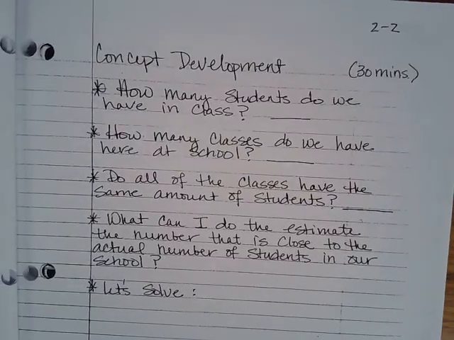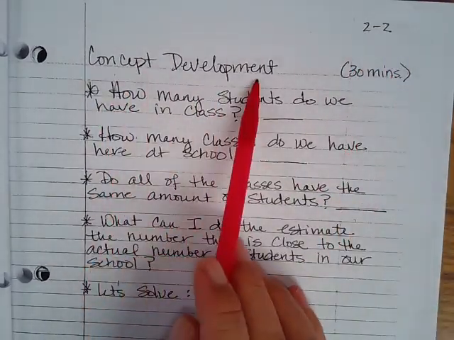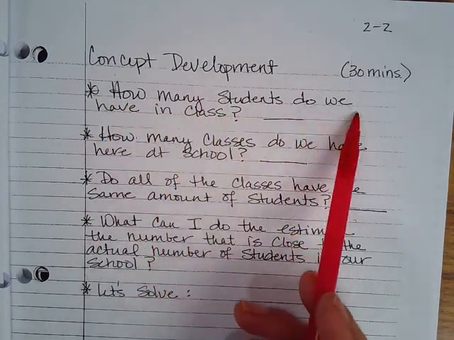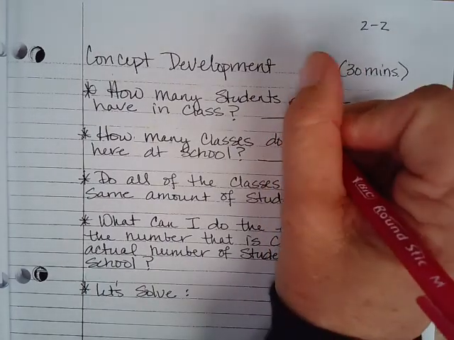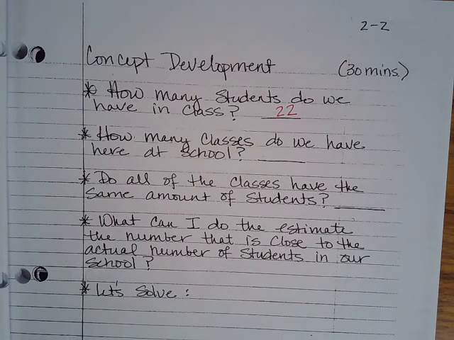All right, this is EngageNY, Module 2, Lesson 2, Concept Development. So we're going to start with how many students do we have in class? Technically, between our two classes, we have 22 students. So why don't we write that down? 22 students. How many classes do we have here at Hankey?